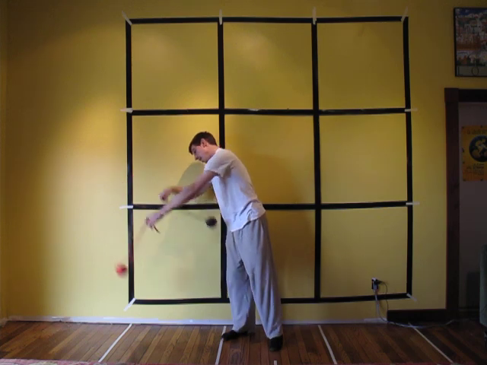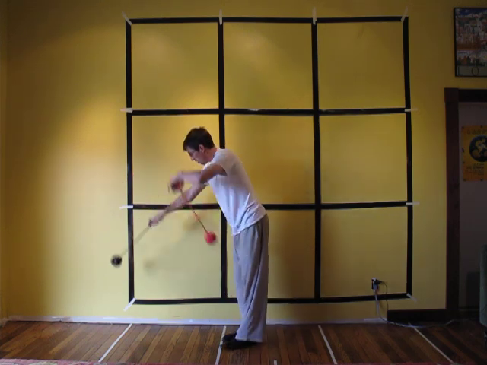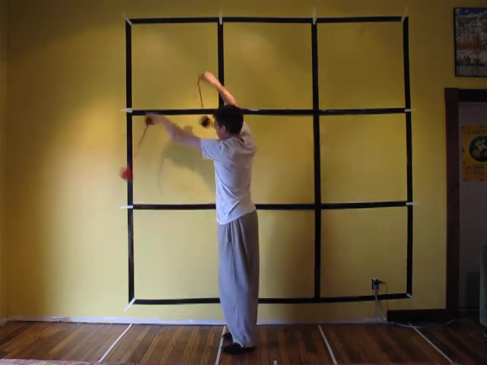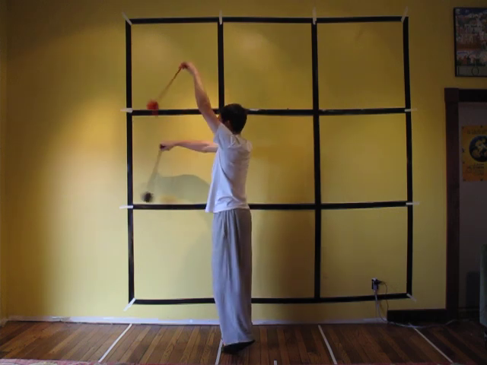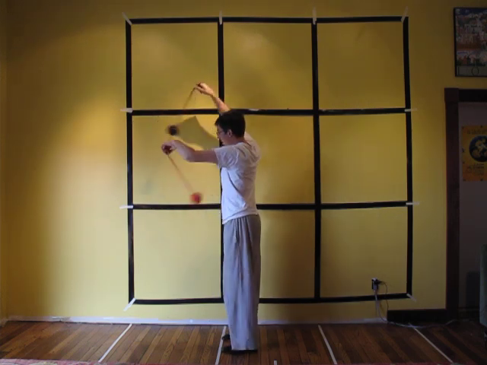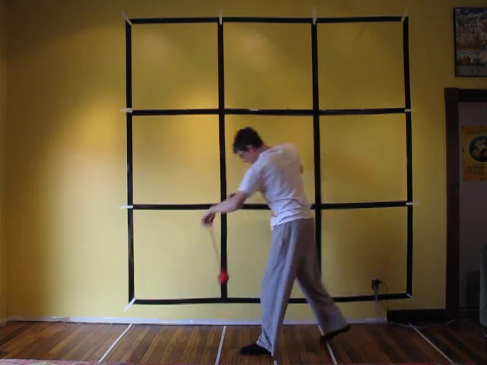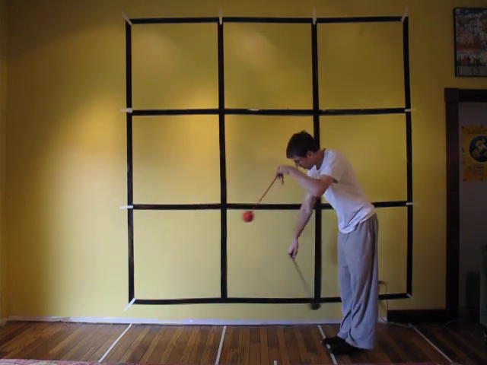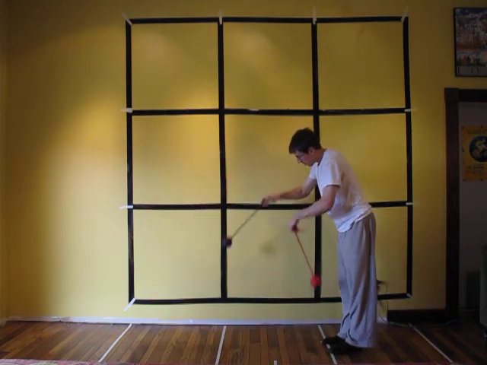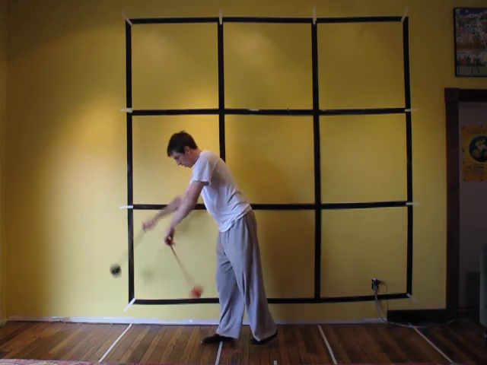So you can see that just by translation of this unit circle pendulum, I can kind of change timing and direction. I'm not very good at it yet all the way through, but that sort of thing.